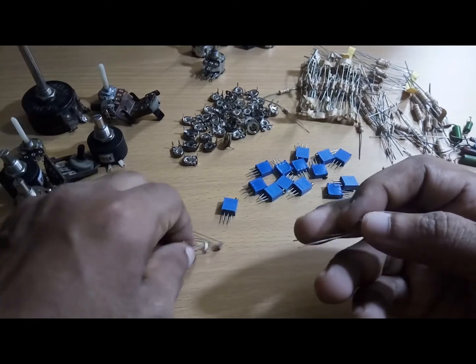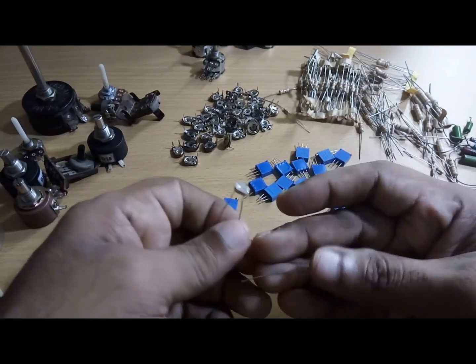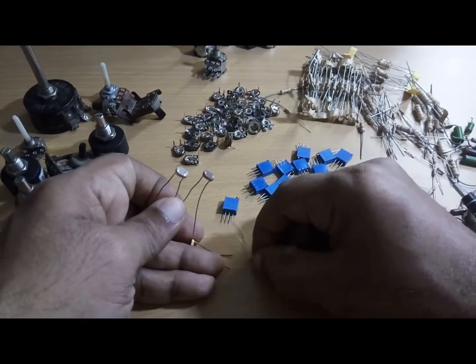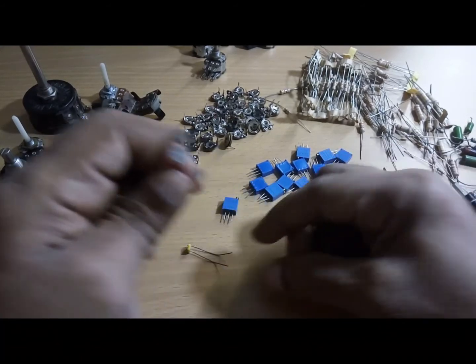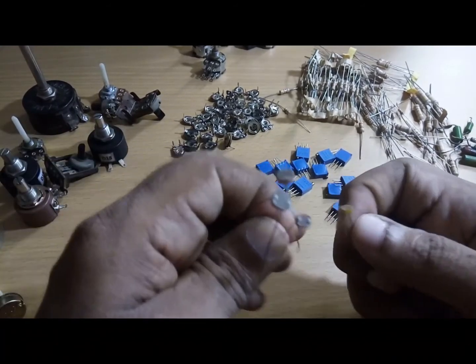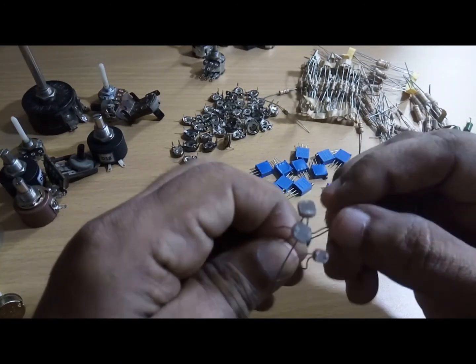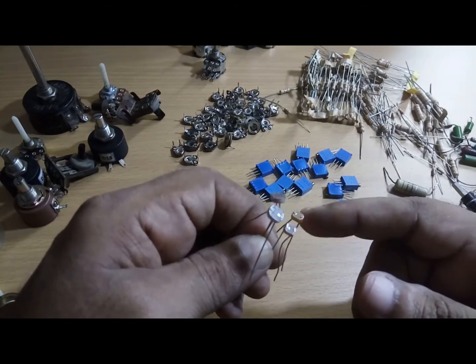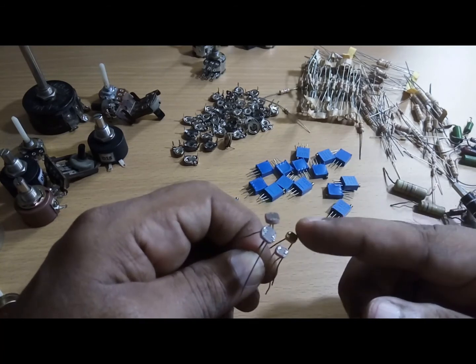This is another variety. These are photoresistors, where when the light falls on it, the resistance between these two terminals reduces.